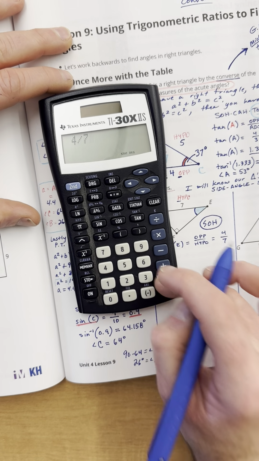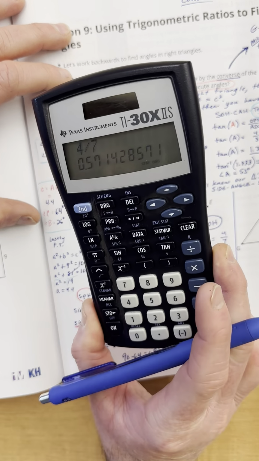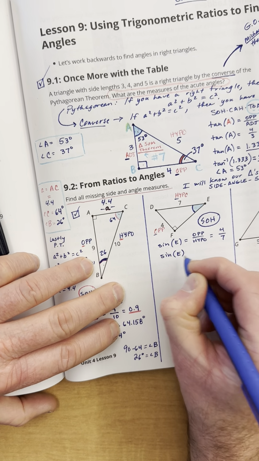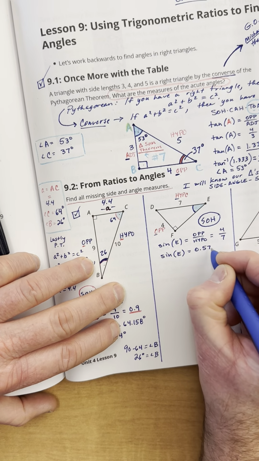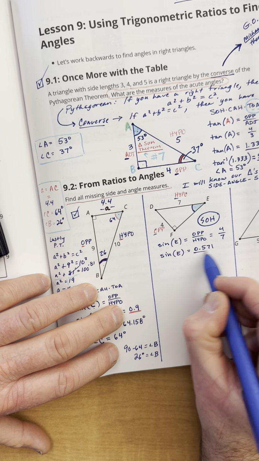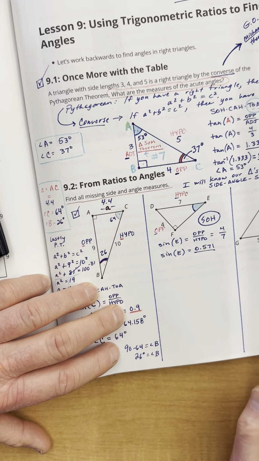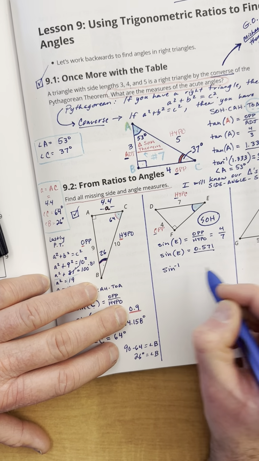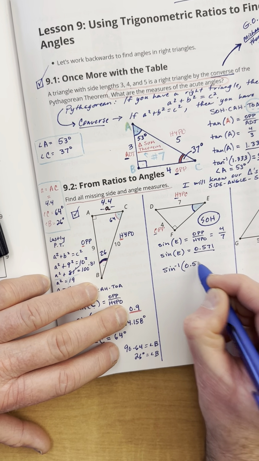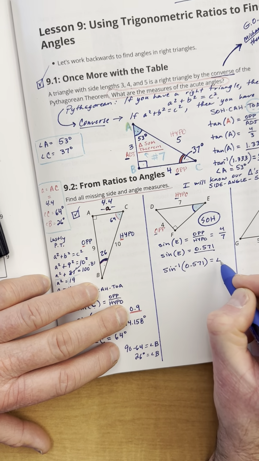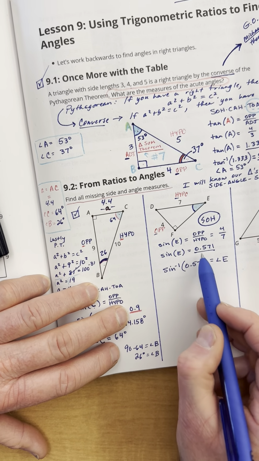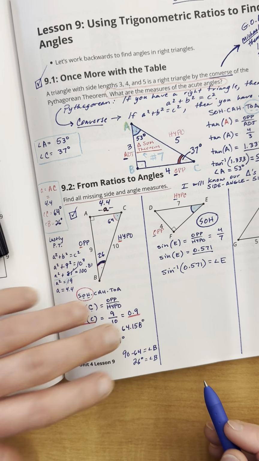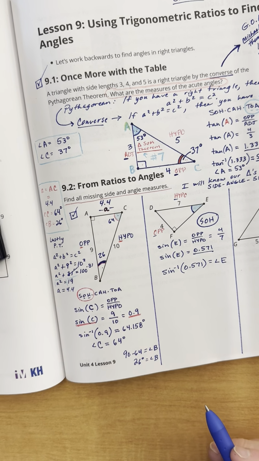4 divided by 7, 0.571. So sin E equals 0.571. So we've got to take inverse sin of that number. So you just rewrite it. Sin -1 of 0.571 equals angle E. So you just kind of move this over, do sin -1. That'll equal your angle.